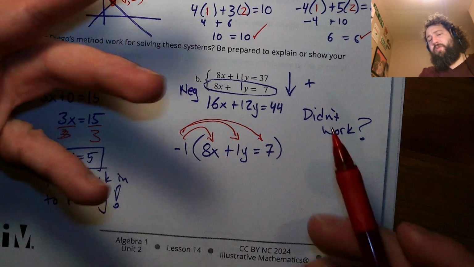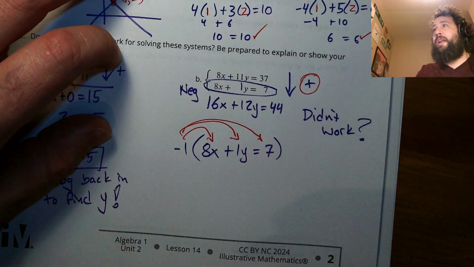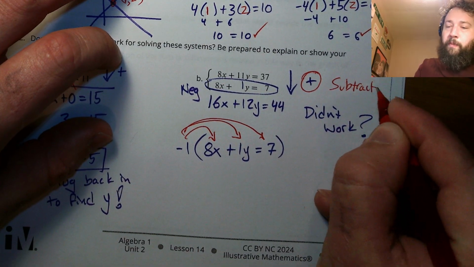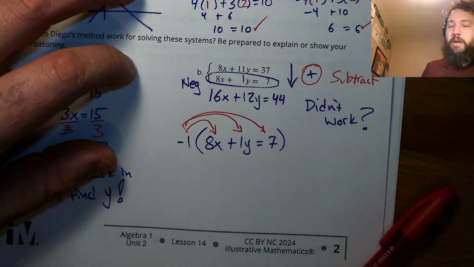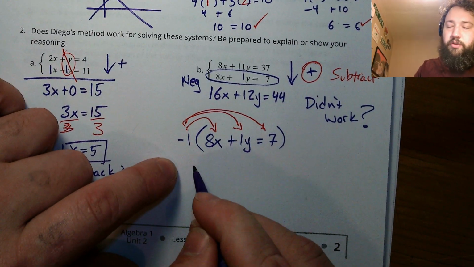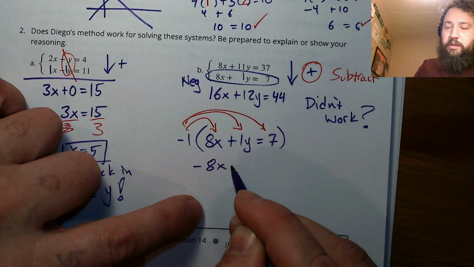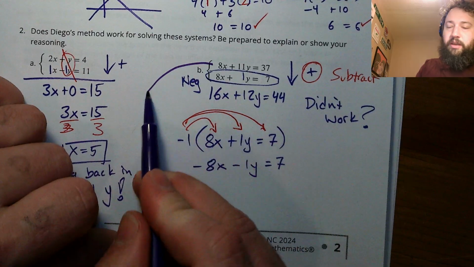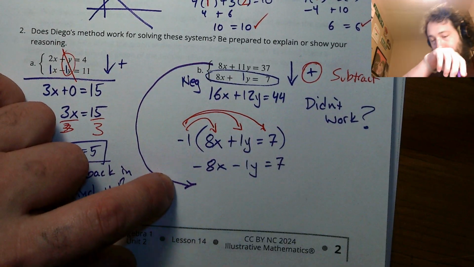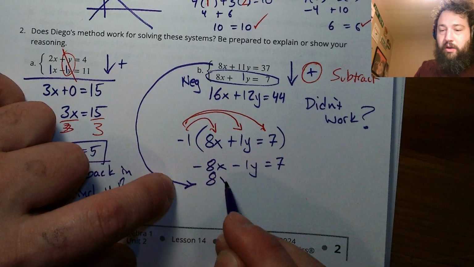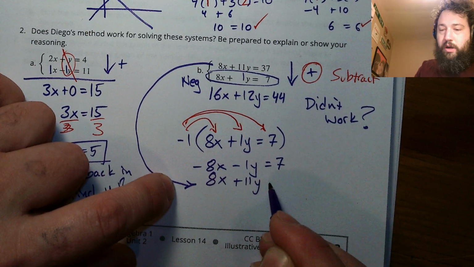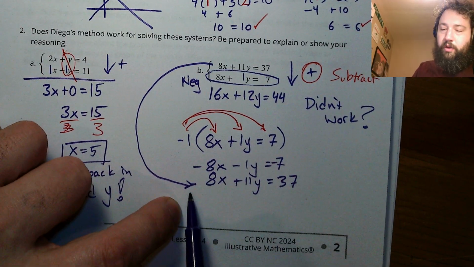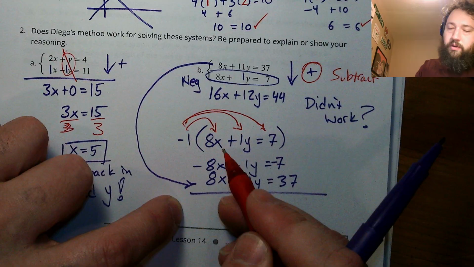Basically, this will work if instead of adding, I'm going to subtract. Now, it'll get a little more complicated later on, but let's change all our signs here. 8x, negative y equals 7. And now I could take this one without changing it at all, and they will cross out. I have 8x, y, and 37. This should be negative there. And then these guys will cross out.